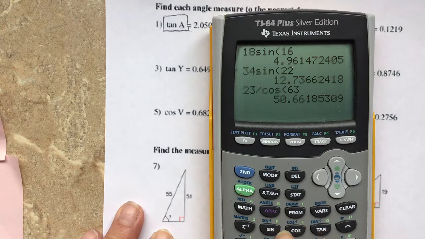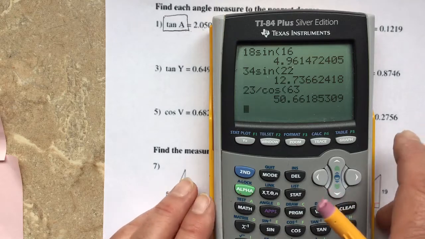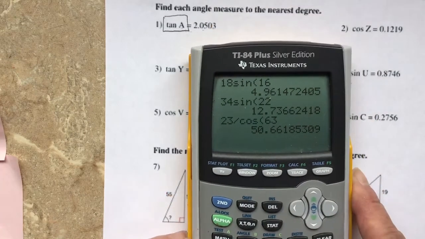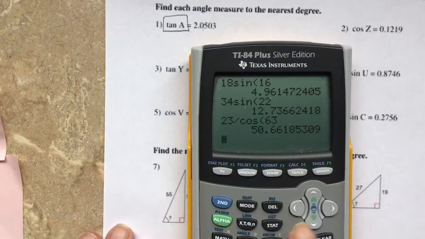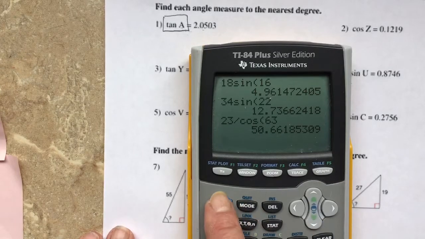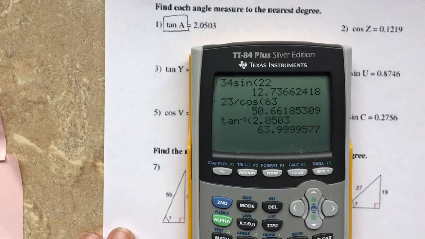If you look at the sine, cosine, and tangent buttons, do you see it says sine to the power of -1, cosine to the power of -1, et cetera? That's the key we're going to use, so we're going to have to use our second key. In your calculator, because we want to unlock the box here, you're going to do second tangent, inverse tangent, 2.0503. I don't have to close it because it will do that for me.